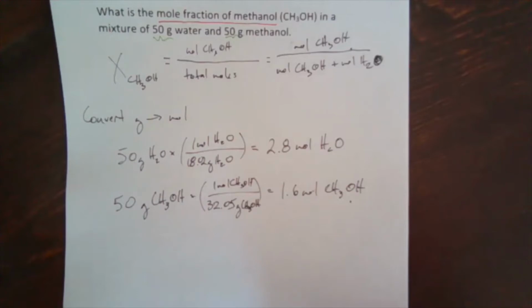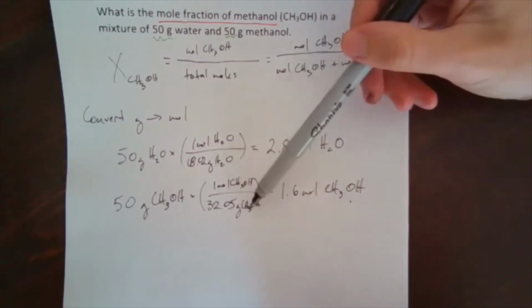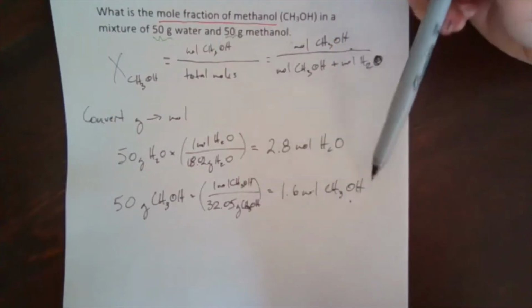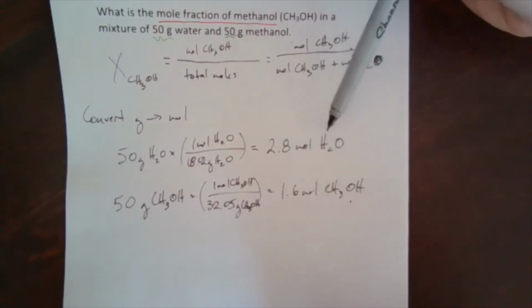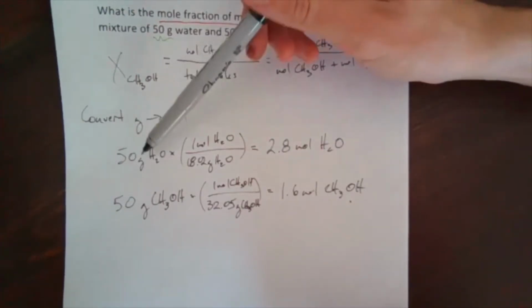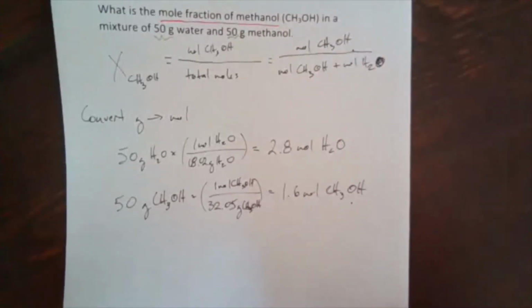So what I've done is I've gone from the mass representation to this molar representation, where now that is reflecting the number of molecules of each. I started with 50 grams of each, so the same mass, but each methanol molecule is larger, reflected in the fact that it has a larger molar mass, meaning I have fewer total molecules of methanol than of water. Or conversely, you need more molecules of water to get to the same mass of methanol. We can plug that stuff in now.